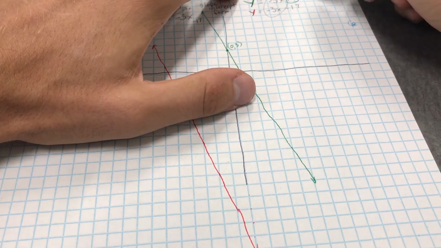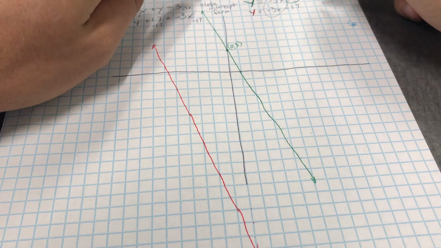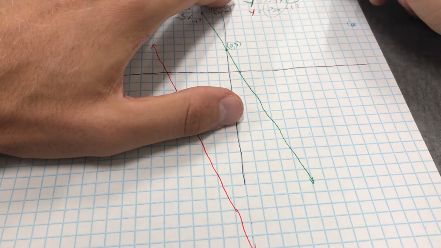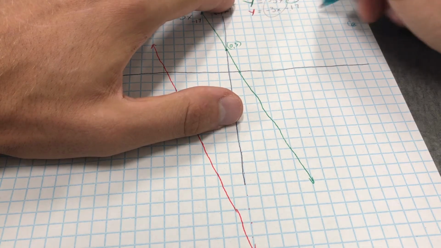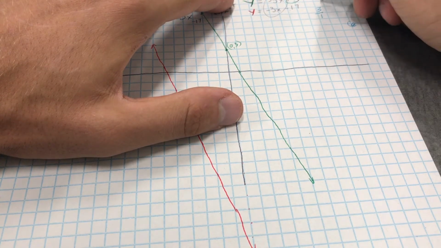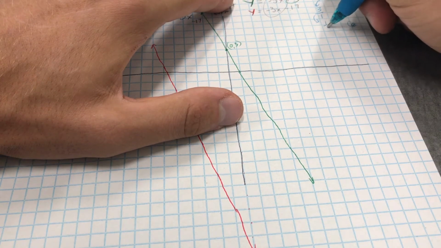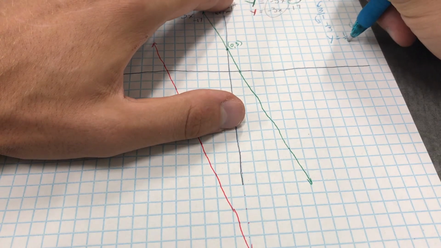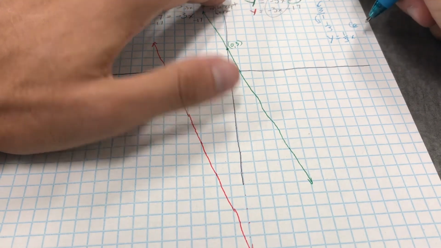I see these right here. This is my slope. So to find a perpendicular line that'll give me the distance between the two, I want the negative reciprocal of this. The negative is going to be 3 over 1, and the reciprocal of that is going to be 1 over 3. So I know my equation is going to be y equals 1/3 x plus b.